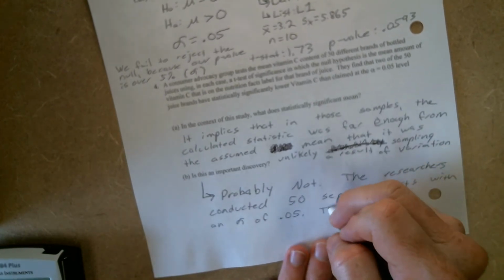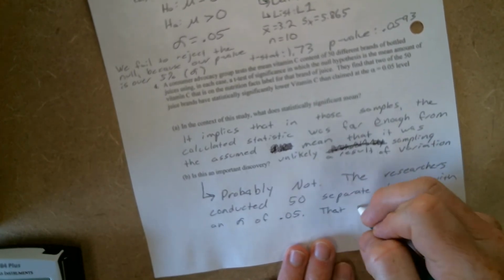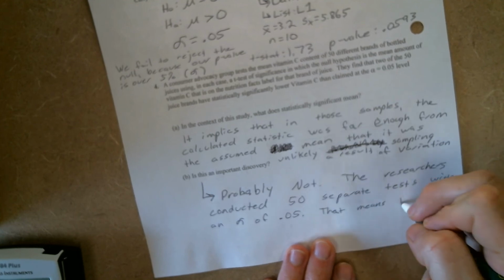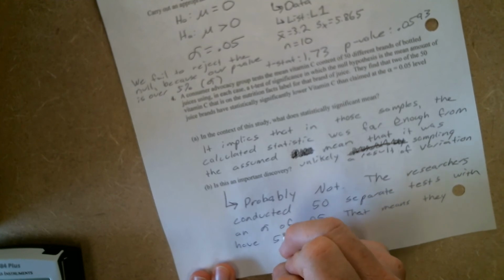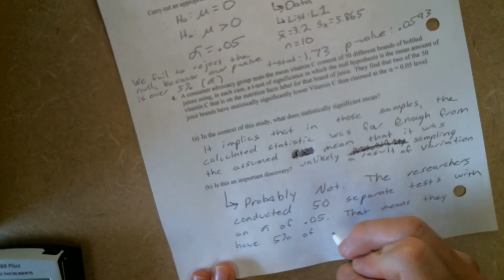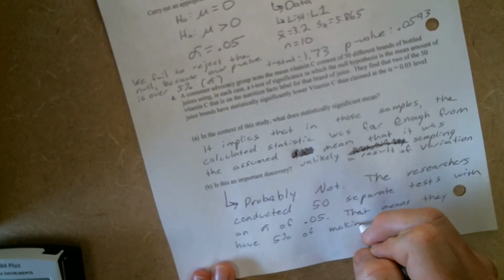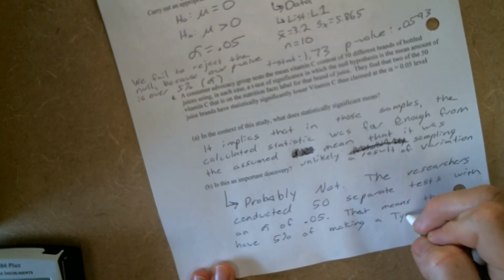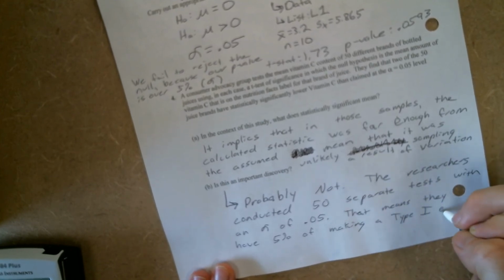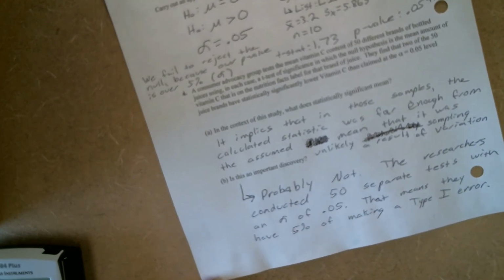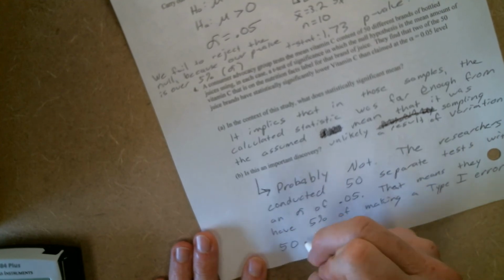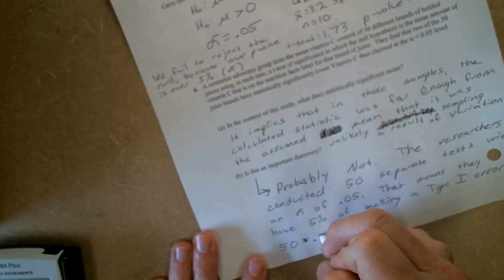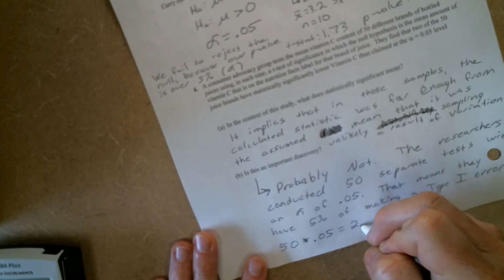That means they have a 5% chance of making a type 1 error. Right? Since they did it 50 times, 50 times 0.05 equals 2.5.